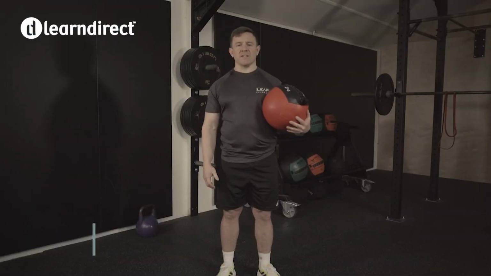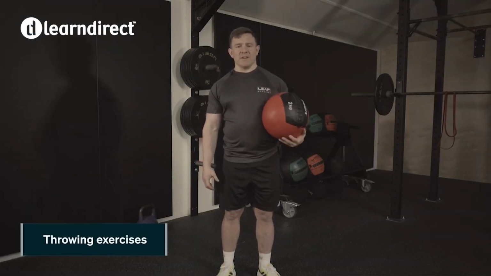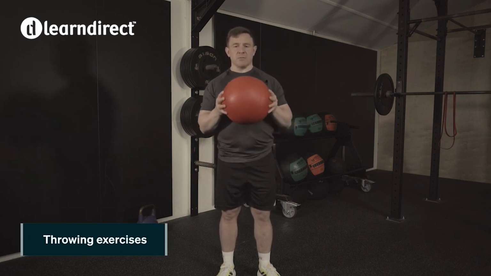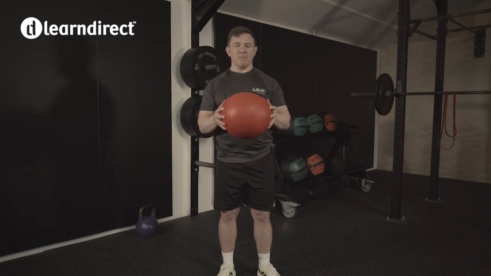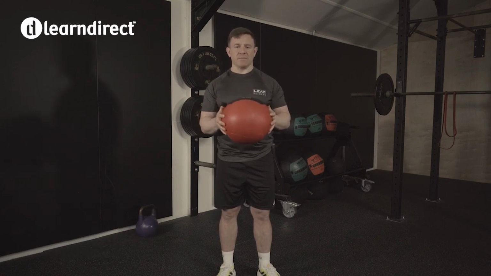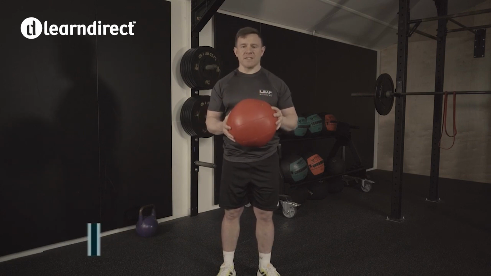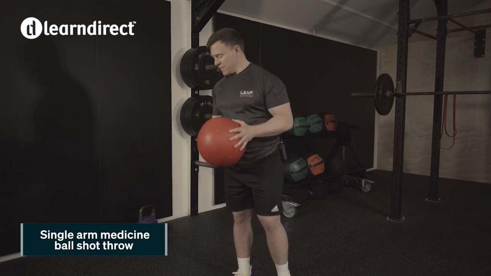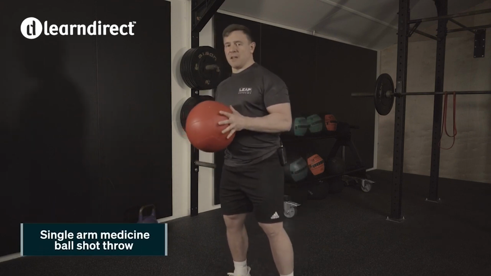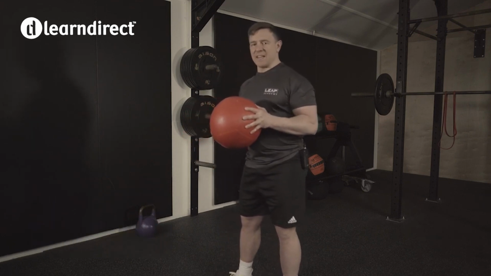The final two exercises are throwing exercises. Now the throwing of implements allows you to produce the maximum amount of power, making them very, very ballistic. The first exercise is the single arm med ball shot throw, performed in a similar way to the punch, but with much more intent and power.